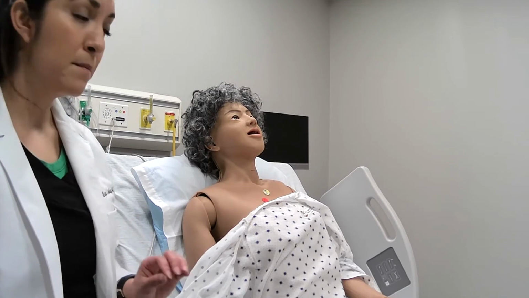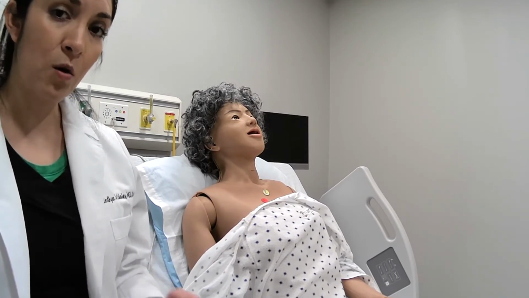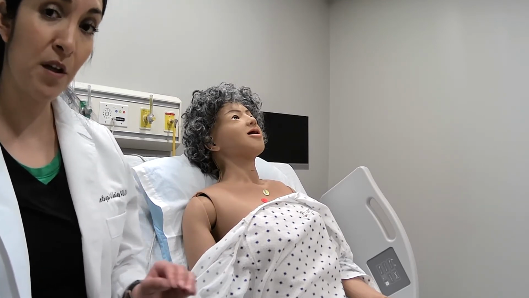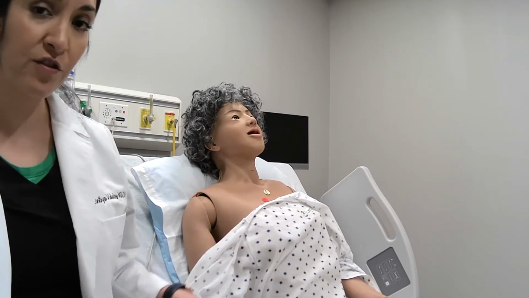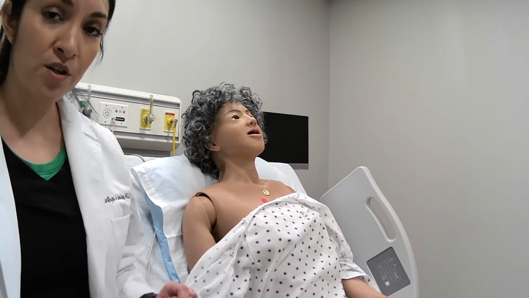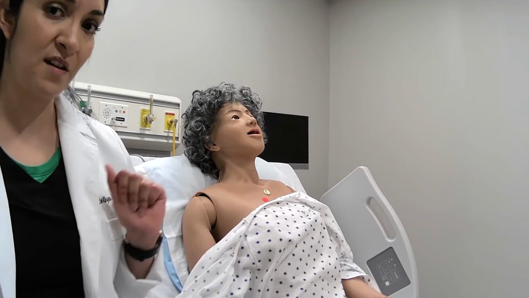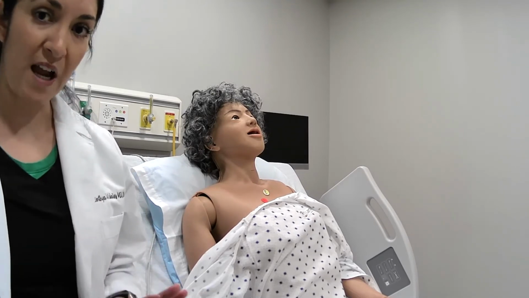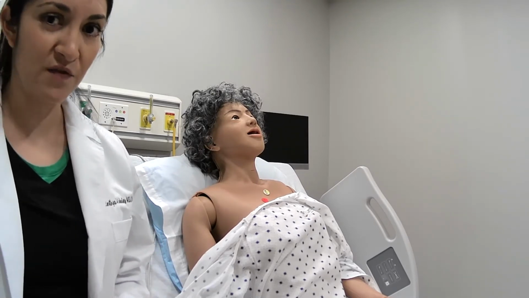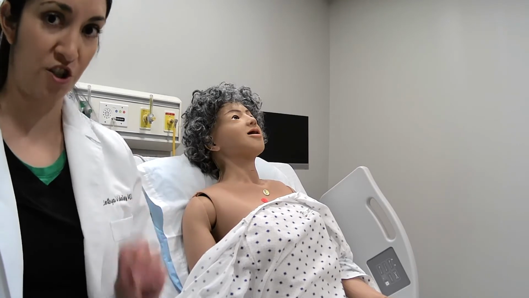But know that bruits are only auscultated in the blood vessels, in the peripheral blood vessels. Murmurs are only auscultated in the heart. But they both kind of mean the same thing. They're going to sound very similar with the swoosh sound.